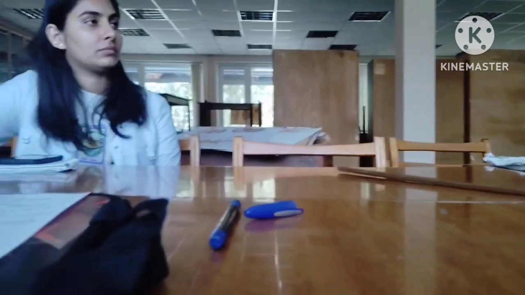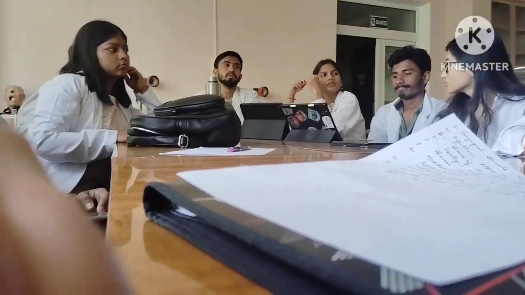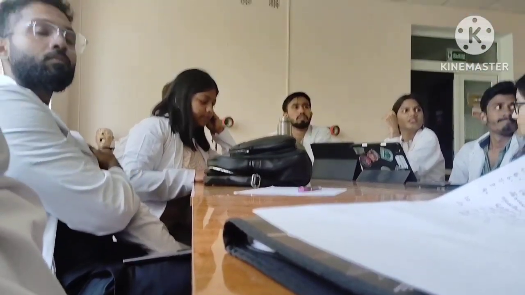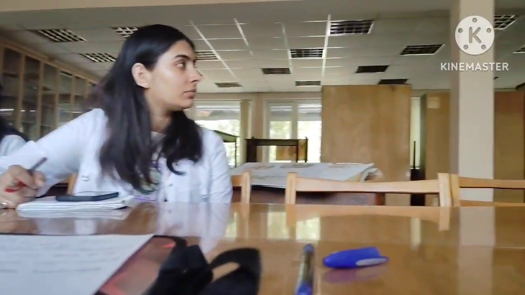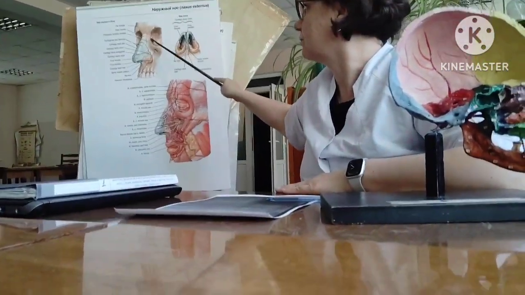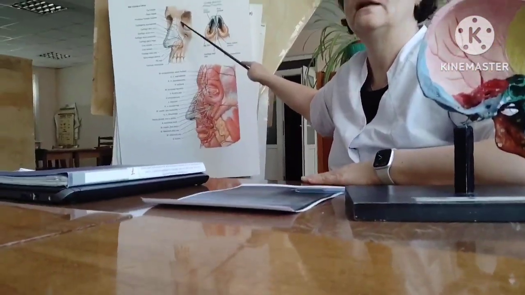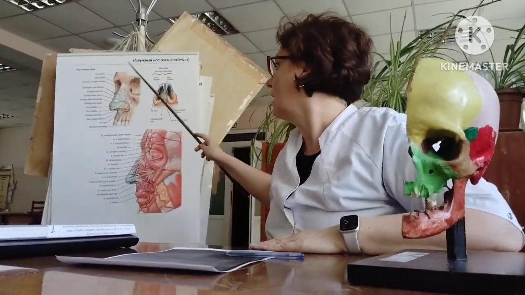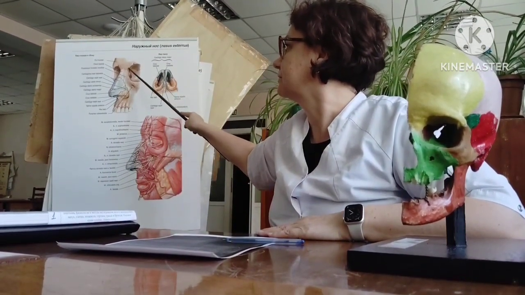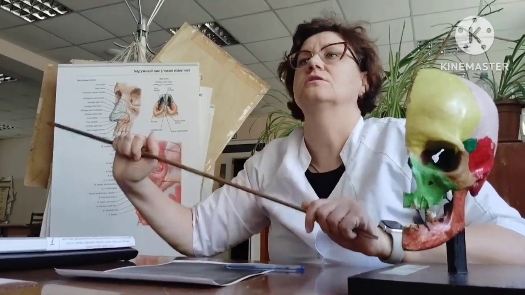What bones compose the bony part? Nasal bones, you started from the smallest. The nasal bone, and the frontal processes of the maxilla, and the nasal processes of the frontal bone.